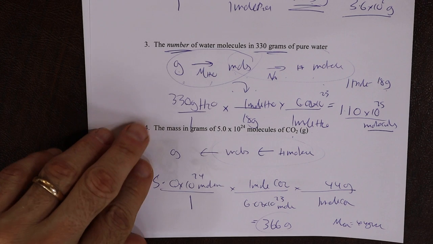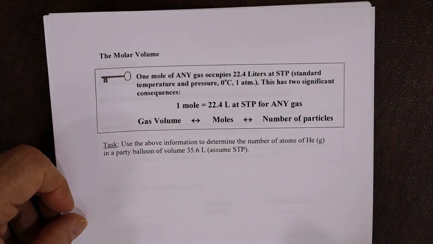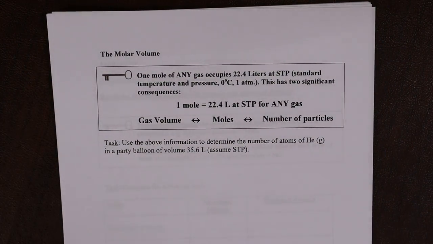Now, here's a real fun thing. We're going to meet this in more detail later, but it's great to think about it now. What we've been doing is relating the mole to other things. The first thing we did was number of particles to grams, so you can count things by weight. Turns out Avogadro, the same person, has another mole relationship, and it's to do with gas.